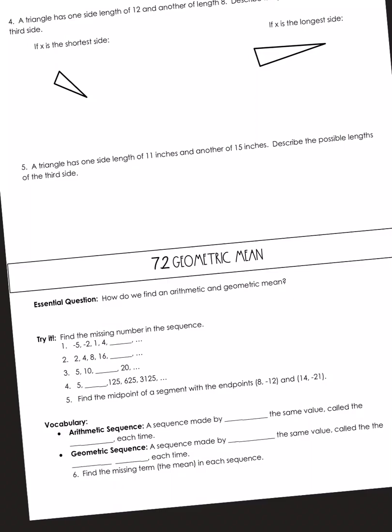Hi there, this is Mrs. Ortiz, and today I am going to cover the concept of a geometric mean with you. We're going to look at both arithmetic means and geometric means and compare and contrast them. So we'll start with a quick warm-up.